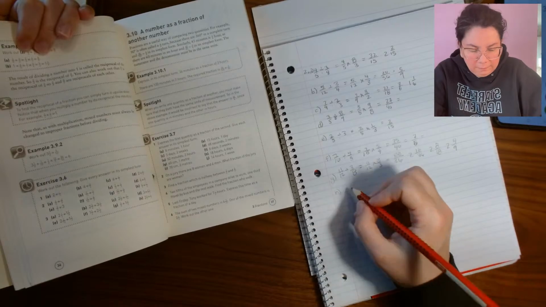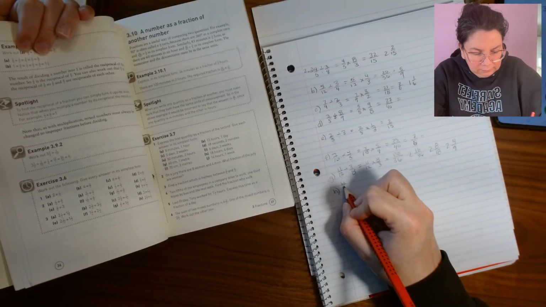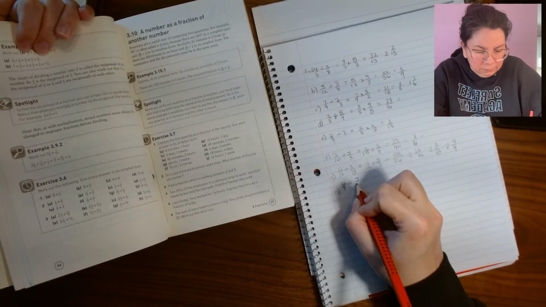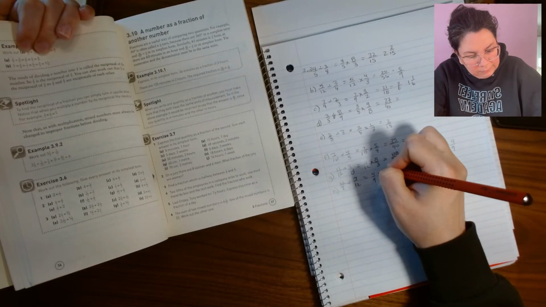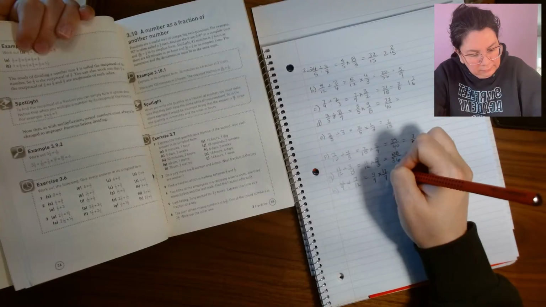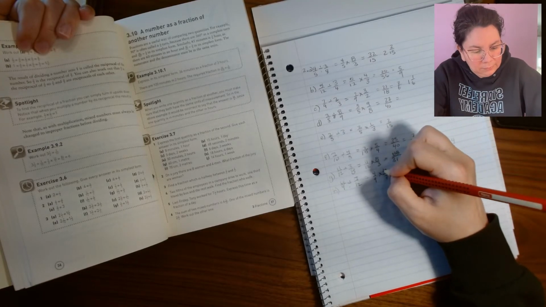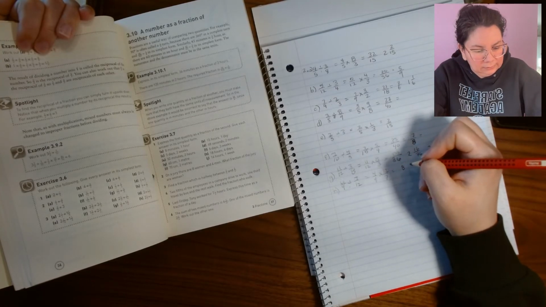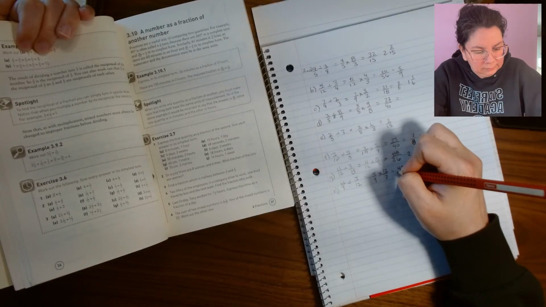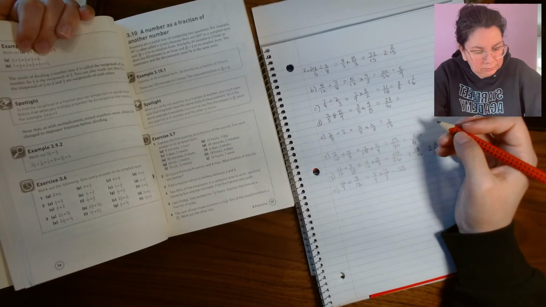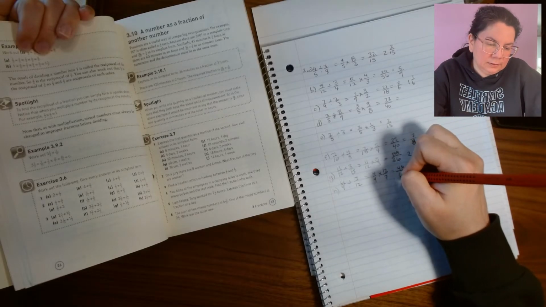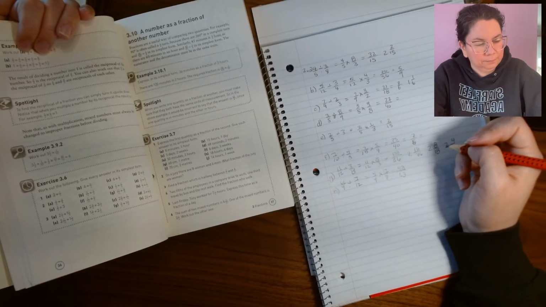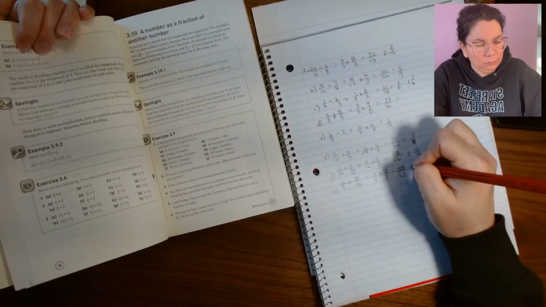H, 4 over 9 divided by 7 over 12 is 4 over 9 times 12 over 7, which would be what? 48 over 9 times 7, 63, which is what?